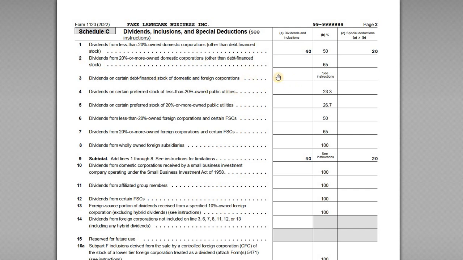So in our case, remember, we received $40 of dividend payments from domestic corporations, right? So that was just a stock that John invested in through the brokerage account. And the amount of stock that he owned is less than 20%. So let's say that John purchased stock in Apple, and Apple paid a dividend of $40 to him.